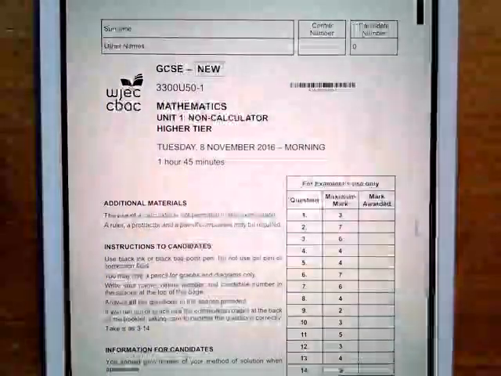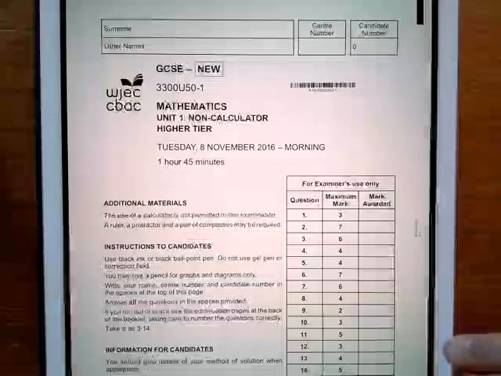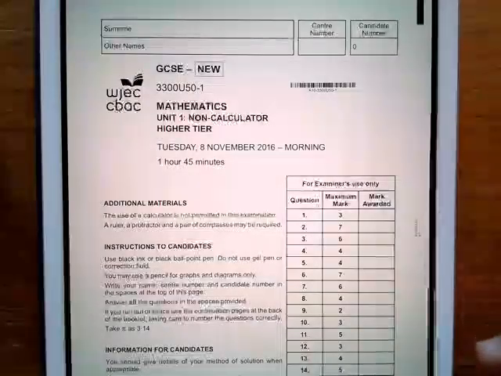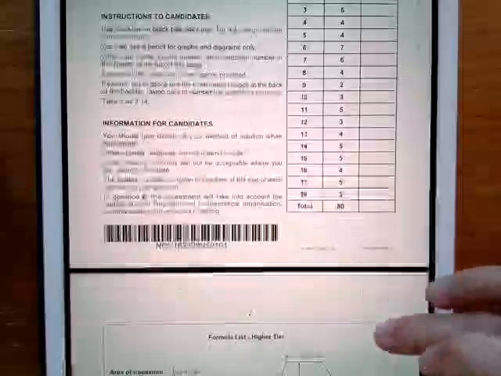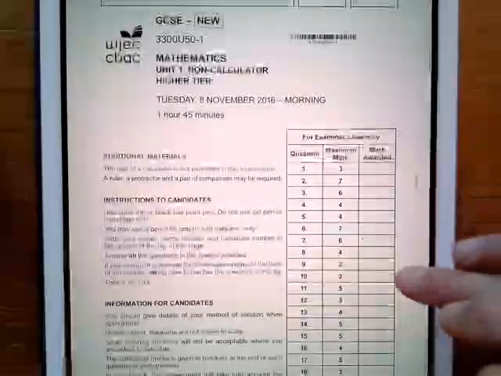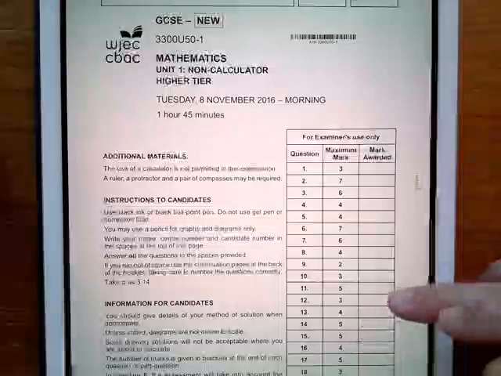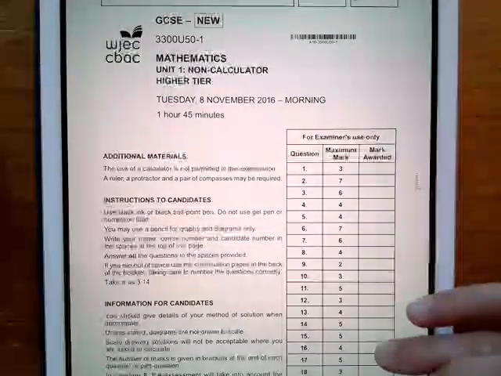So in each of the introductory lessons at the start of the week, I'm going to go through the paper and I'm going to do the paper obviously, but I'm just going to point out a few things to you as I sort of spin through the paper, what the questions are actually about. So this is non-calculator. It's the very first new non-calculator paper, the new scheme of work that came out at the end of 2016. So let's have a look at the questions.